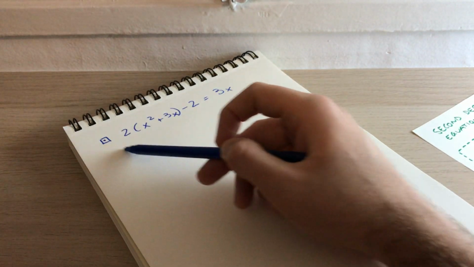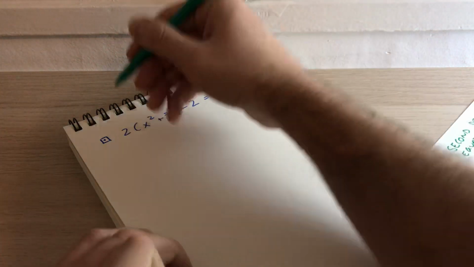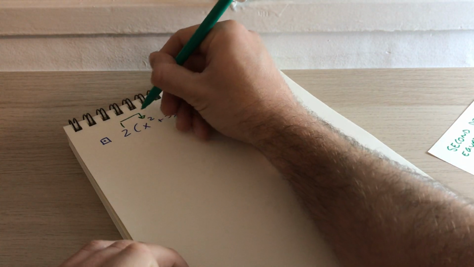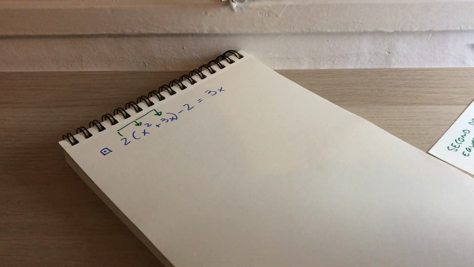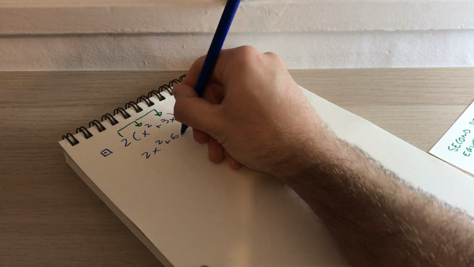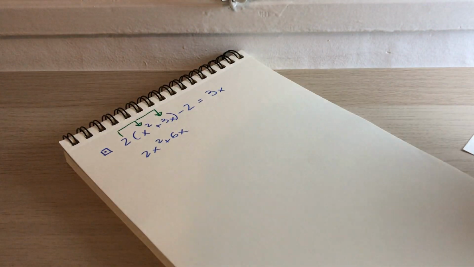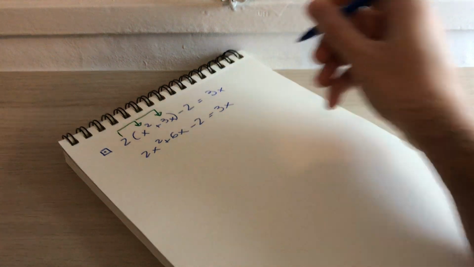So we can start expanding brackets, okay? So remember, don't forget that if we're gonna expand brackets, we need to multiply 2 by these 2 ones, okay? So this is gonna be 2x squared plus 6x, okay? So we don't have brackets now. Minus 2 equals to 3x, okay?